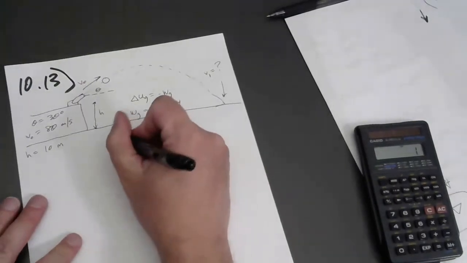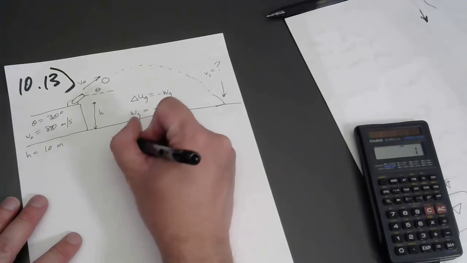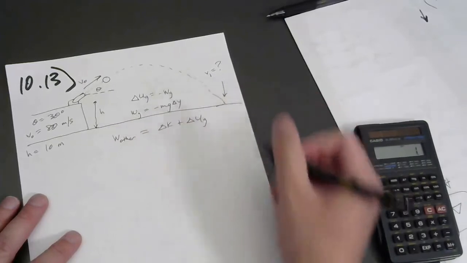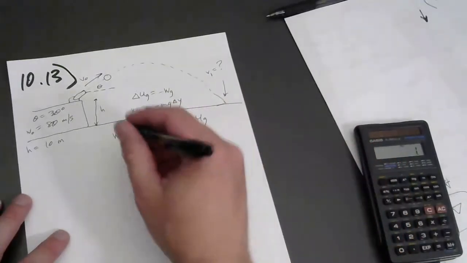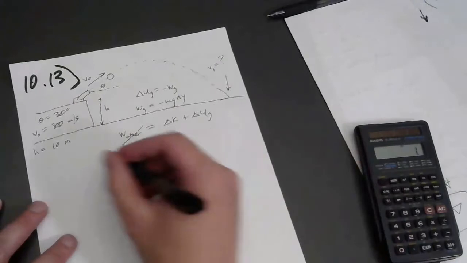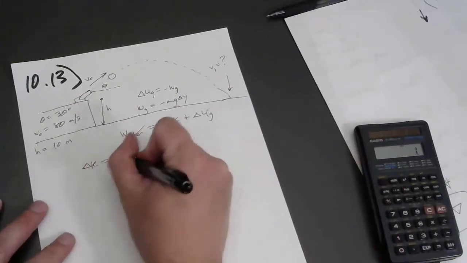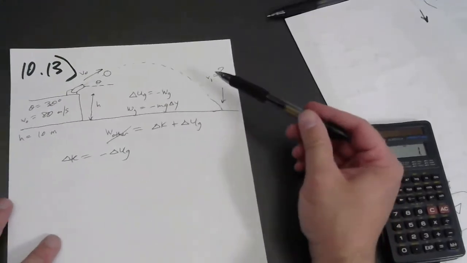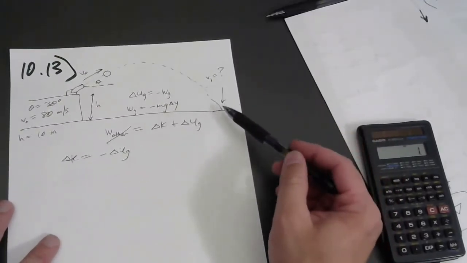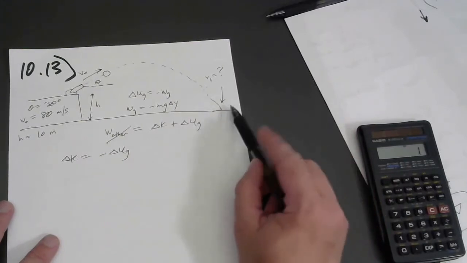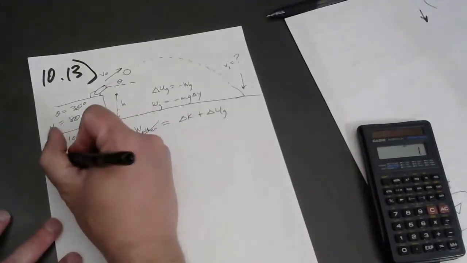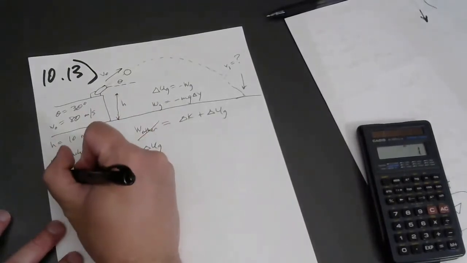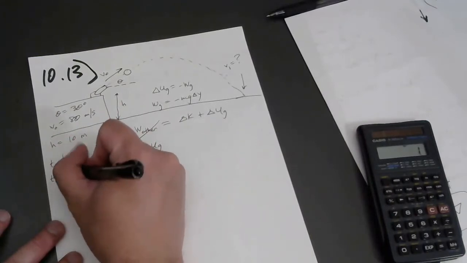Okay, just like the previous problem, I'll say work done by non-gravitational forces would be the change in kinetic energy plus the change in gravitational energy. And if there is no air drag, that's gone. And we just say delta K is the negative of delta U. The problem is asking how fast is the cannonball going when it strikes the ground? So T0 is the launch time, T1 is impact.